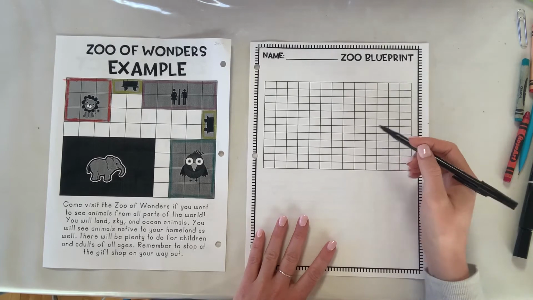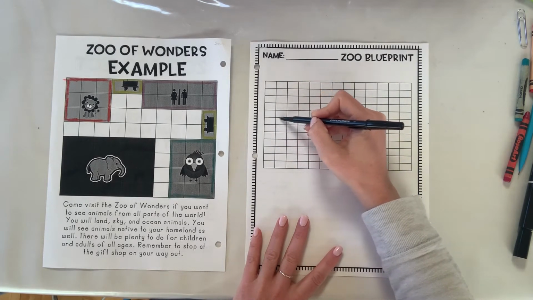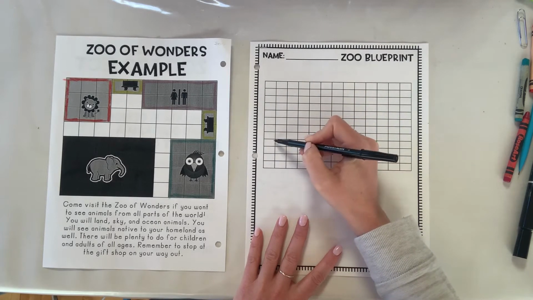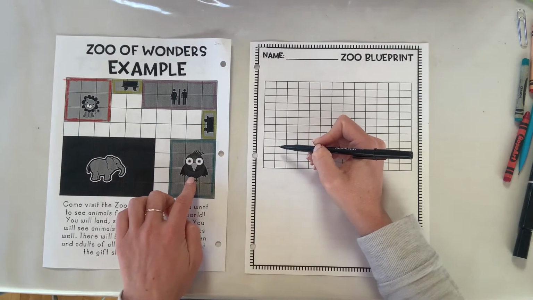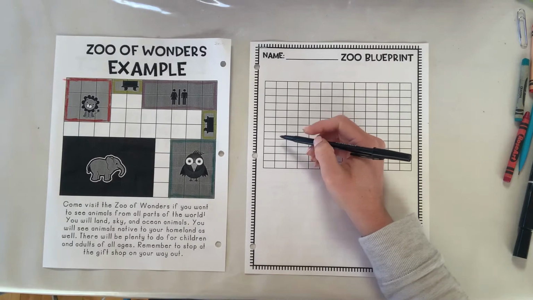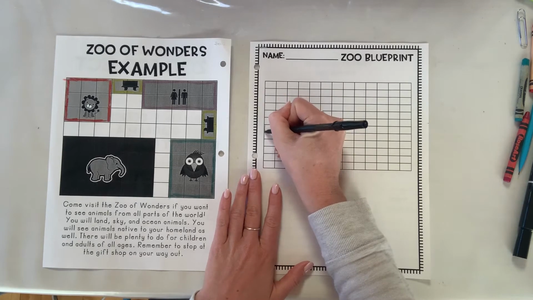Maybe I really like giraffes, so I would make a little thing right there, and I would draw a giraffe in here, just like they drew a little picture here. You don't have to add the pictures if you don't want. You can always just do it with the words too, but I'll give you a little example.